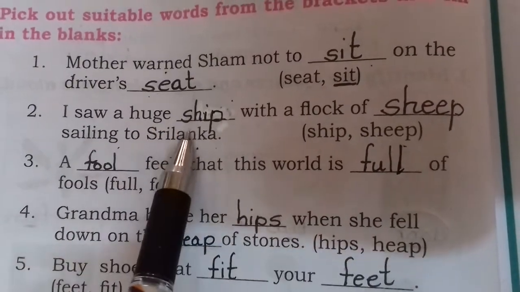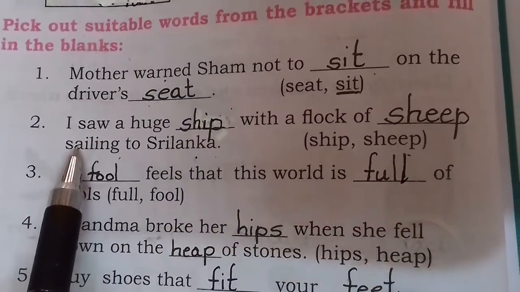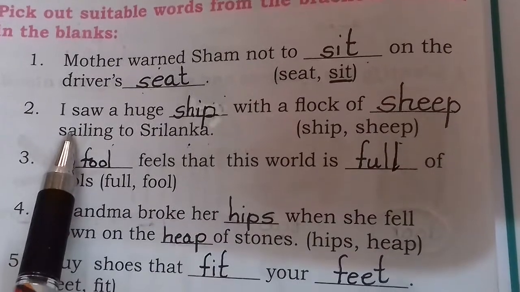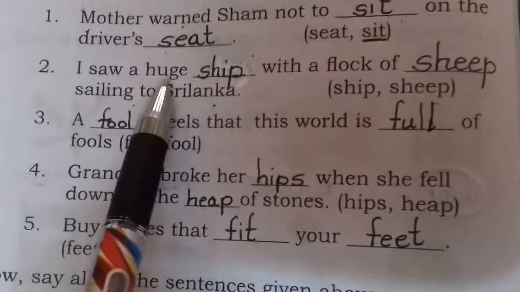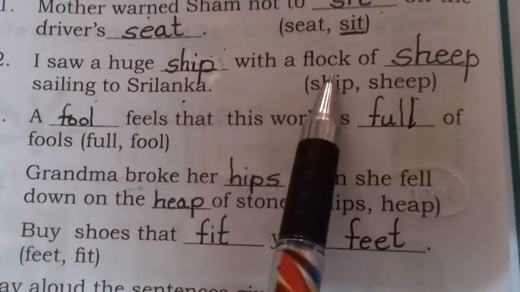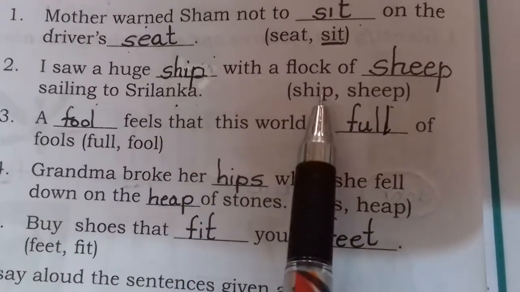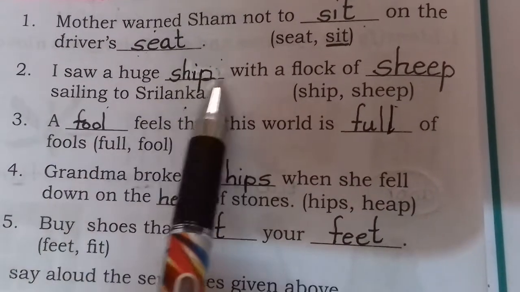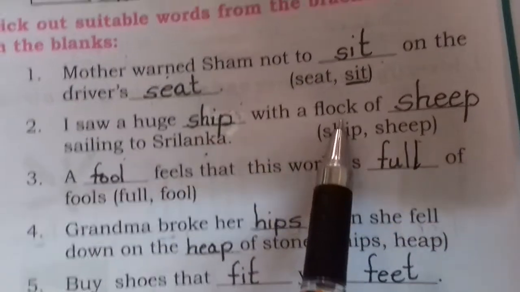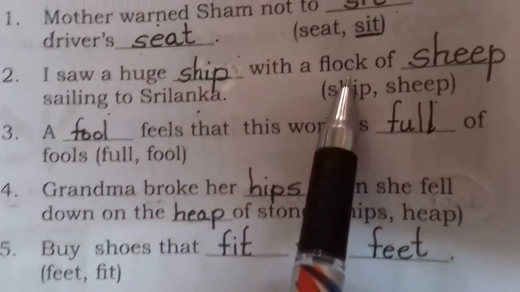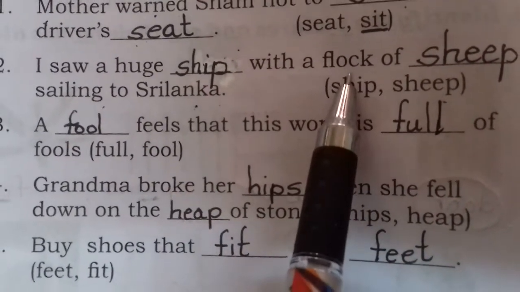I saw a huge ship with a flock of sheep. Now, in nouns, when I taught you children, I taught you about proper noun, common noun and collective noun. Look at this once again. I saw a huge ship with a flock of sheep sailing to Sri Lanka. Okay. Here ship and sheep. I saw a huge ship. The answer is ship. With the flock. Now I said in a collective noun, many sheep are together. So we call it as a flock of sheep. You understood children? This is a collective noun.